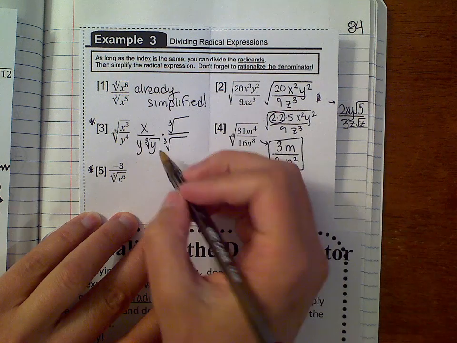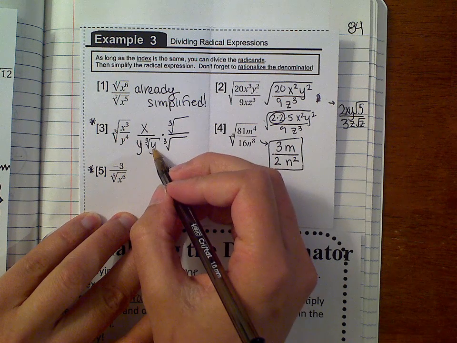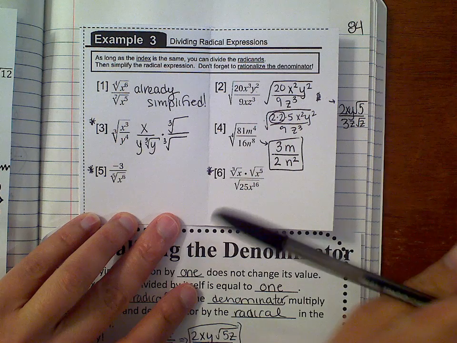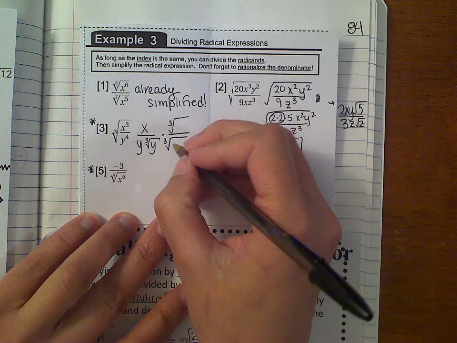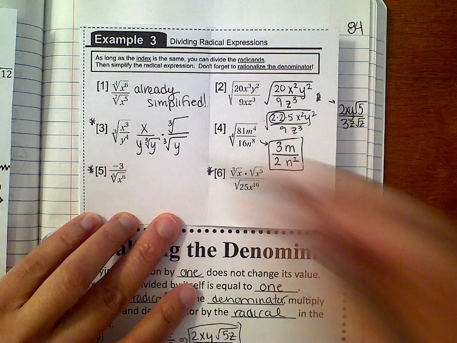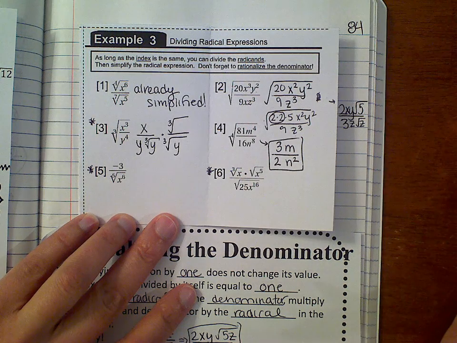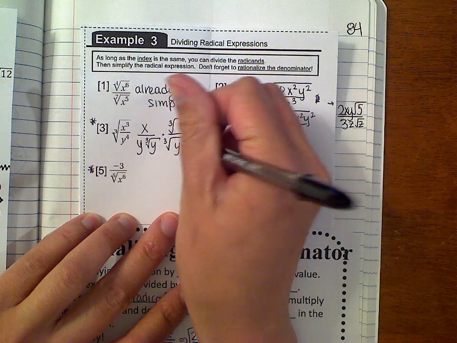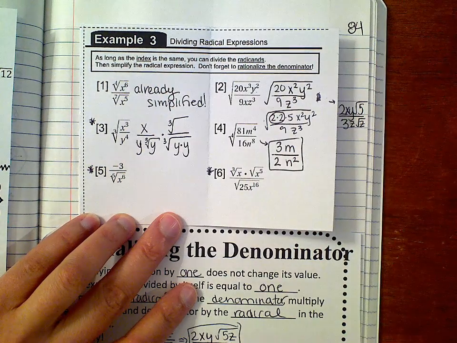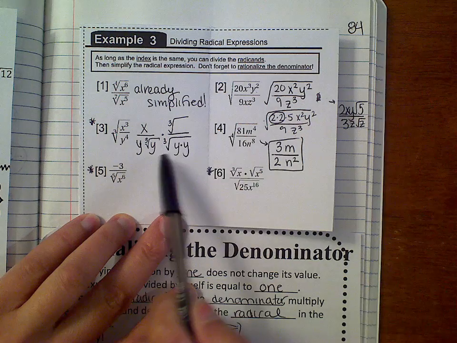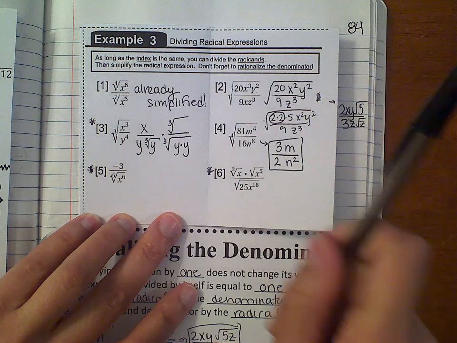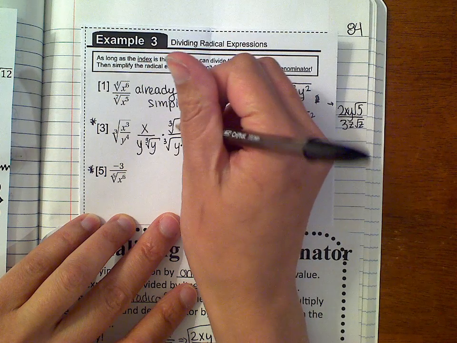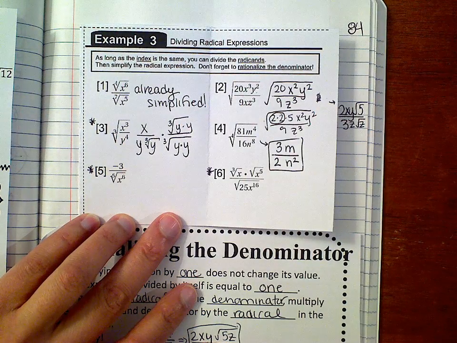I need to pick something that when I multiply it to y, I'll be able to fully cube root, because I can't have a root in the bottom anymore. And if I just multiply by y, y times y is y squared, and it won't fully cube root. But if I multiply by 2 y's, then I'll have y to the 3rd, is y times y, and that'll fully cube root, and that'll work. So because I put y times y on bottom, I have to put y times y on top.